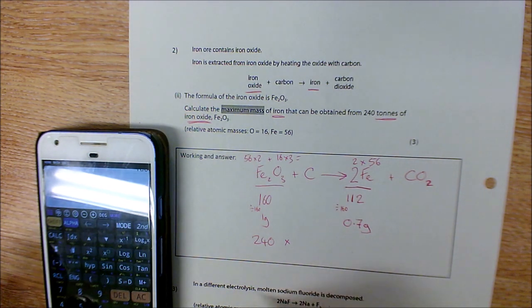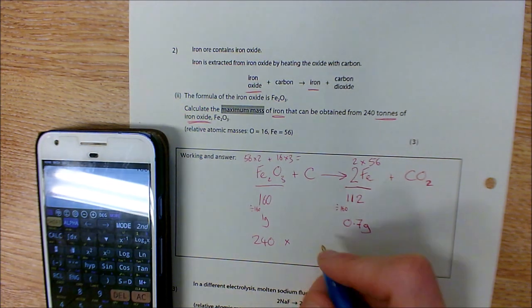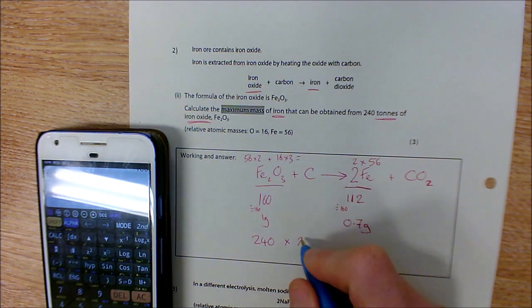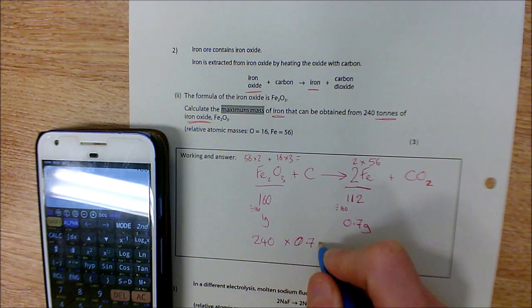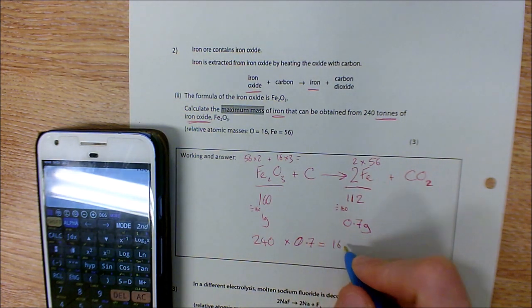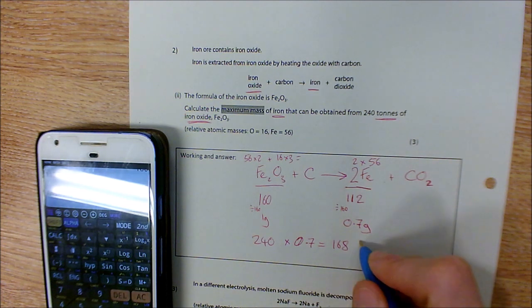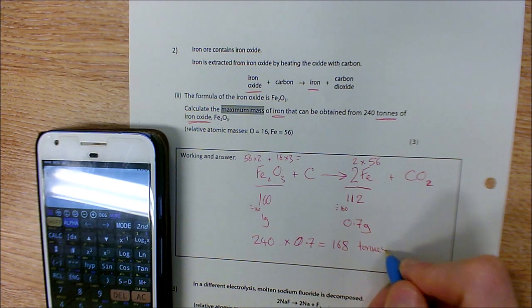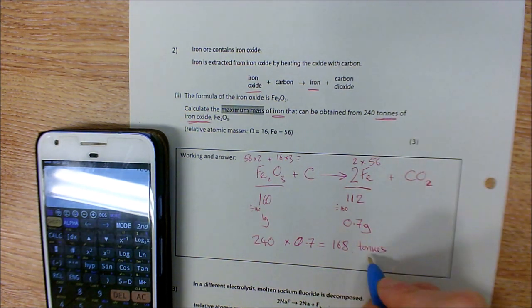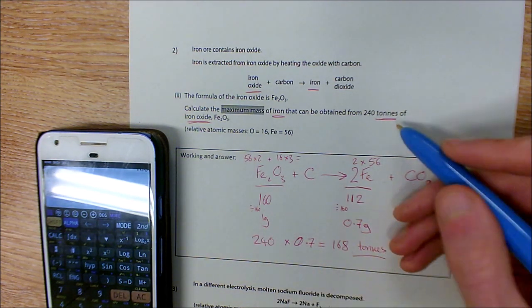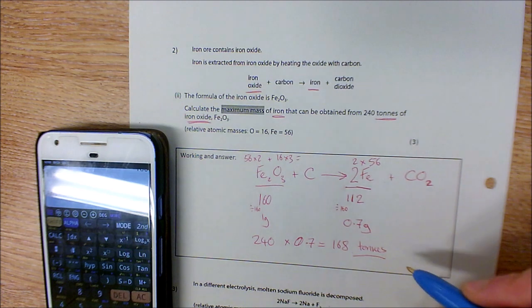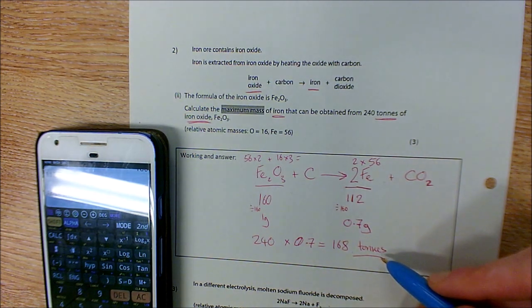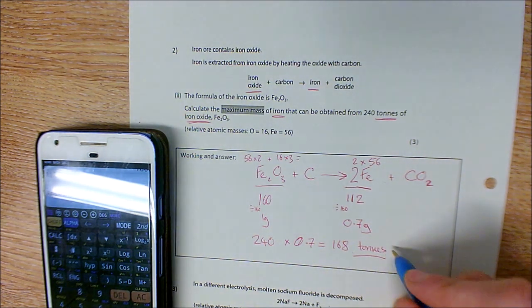So 0.7 times 240 gives me 168 tons. So I use whatever the unit is up here. I've said grams, but these questions are often in grams. Just use whatever the unit is that it wants in the answer. Okay.